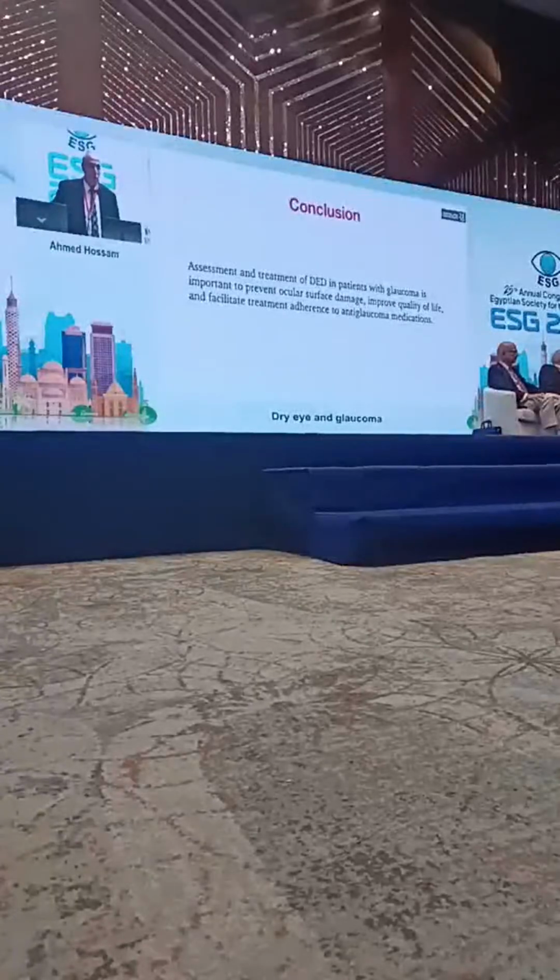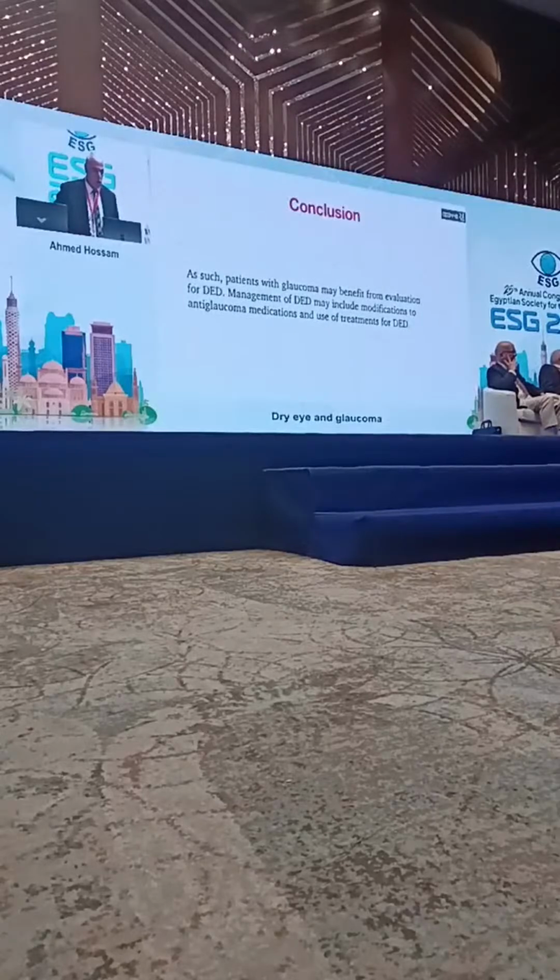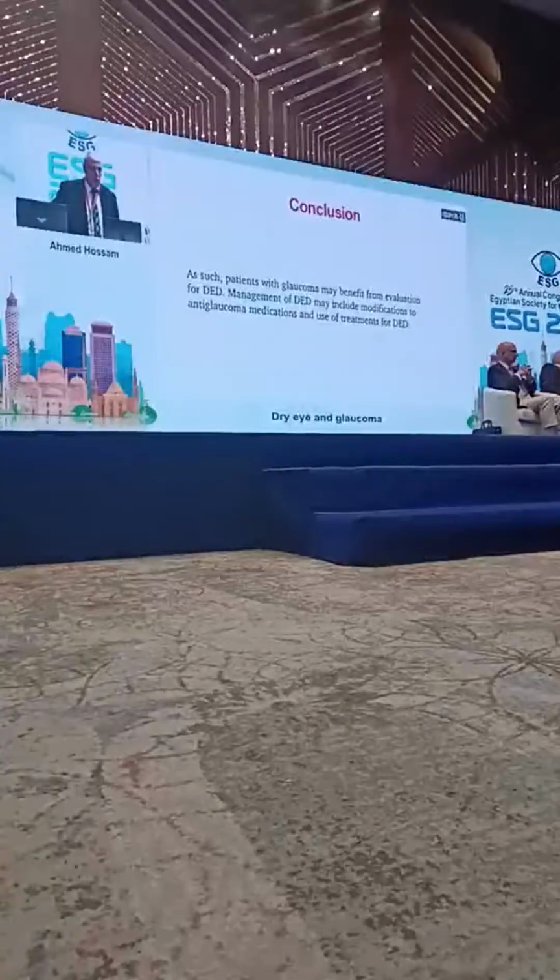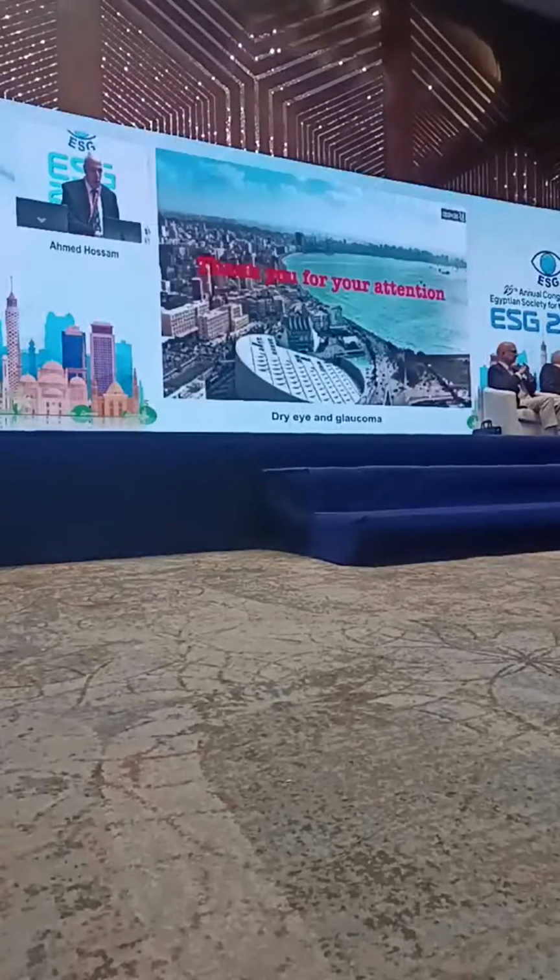Assessment and treatment of dry eye disease in patients with glaucoma is extremely important to prevent ocular surface damage, improve quality of life, and facilitate treatment adherence to anti-glaucoma medications. As such, patients with glaucoma surely benefit from an evaluation for dry eye disease. Management of dry eye disease includes modification of anti-glaucoma medications and treatment of dry eye disease. Thank you for your attention.